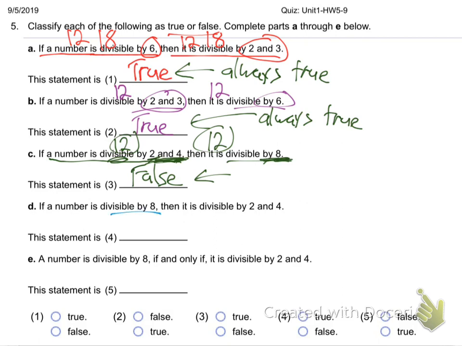All right, let's do D. If a number is divisible by 8, then it is divisible by 2 and 4. Like 16 is divisible by 8. And is 16 divisible by 2 and 4? Yeah, that's true. Again, I got true, but I should probably test other numbers, or maybe just stop and think. If 8 goes into a number, it's divisible by 8. 8's made out of 2 and 4. That means 2 and 4 have to be able to go in as well. So that's going to be true.